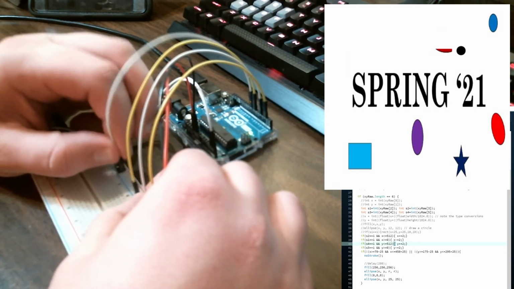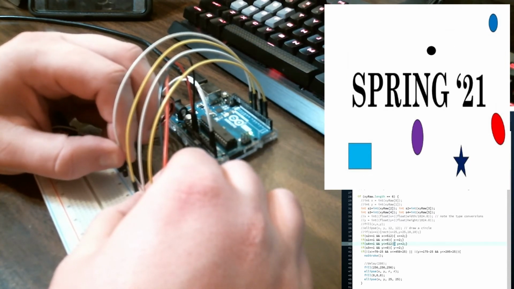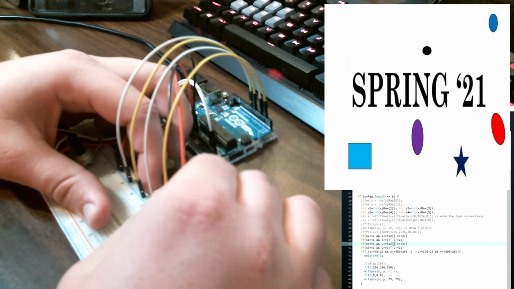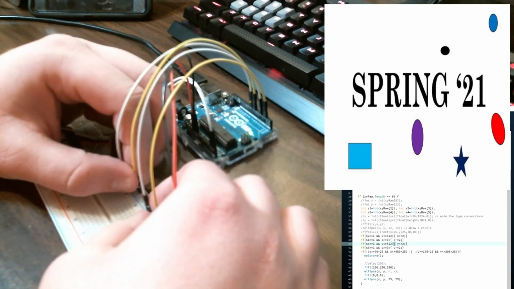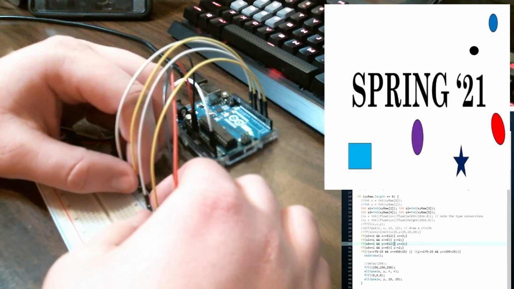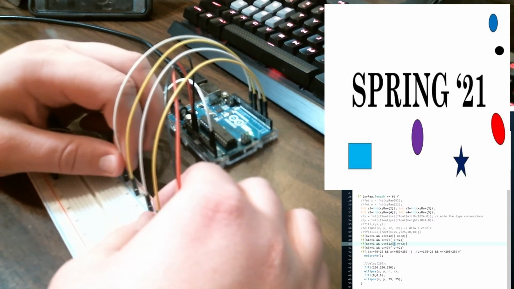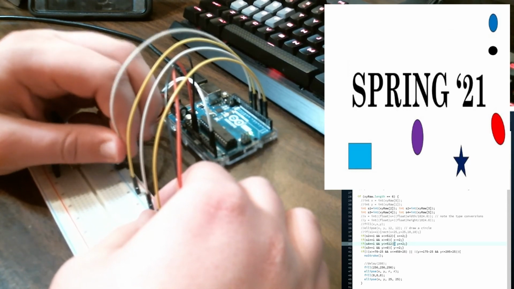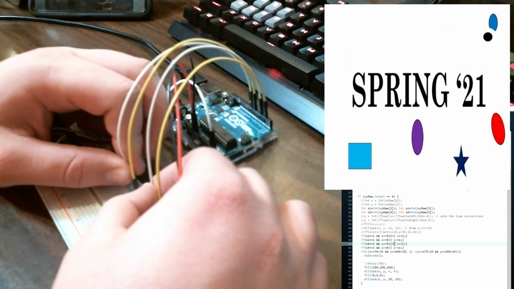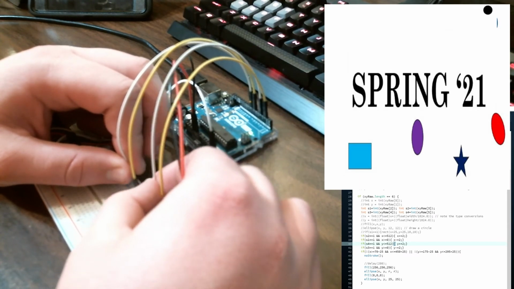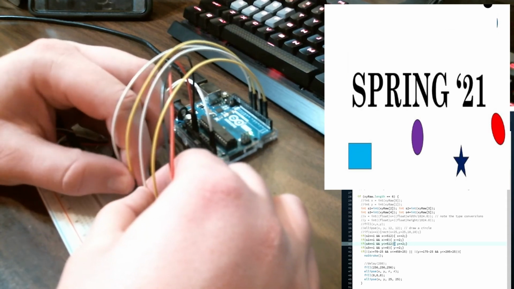I have to be careful while touching the pins, because otherwise this will just keep going and run away. And this, by the way, will not run out of the border.